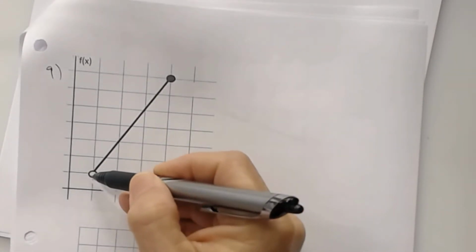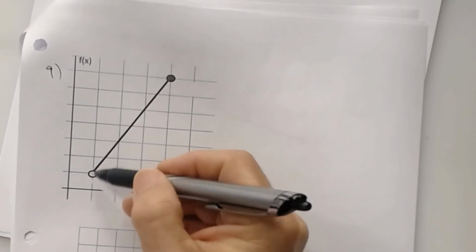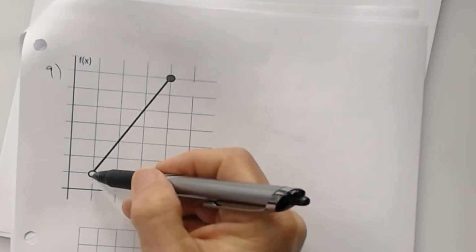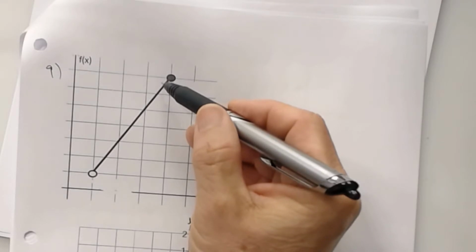So I'm going to ask you this. Is this point right here part of the circle? I'm sorry, part of this segment? No, because it's open. Is this point part of the segment? Yes.